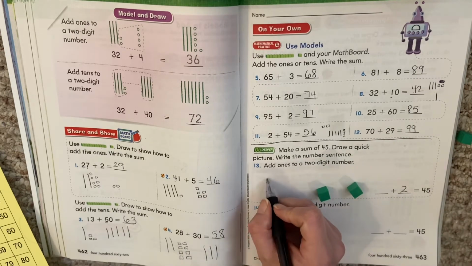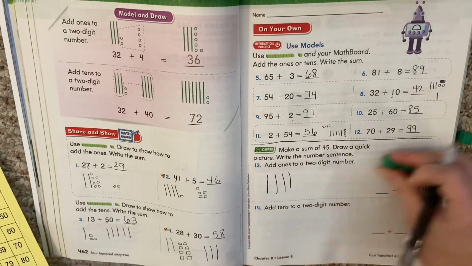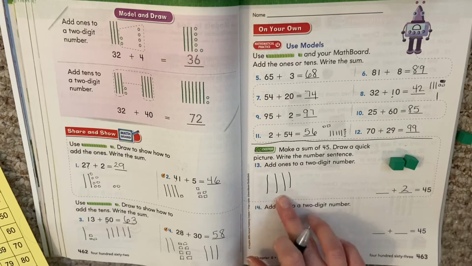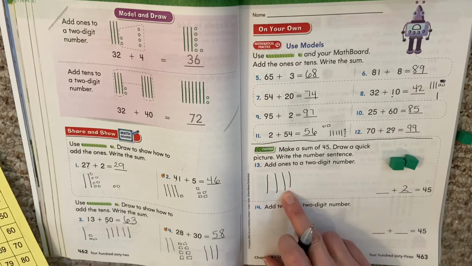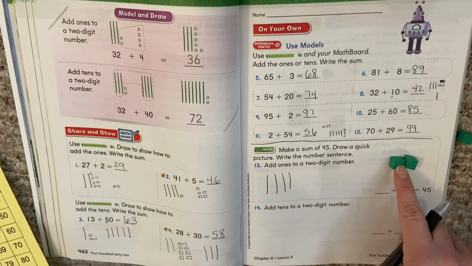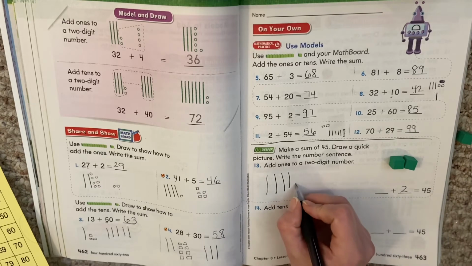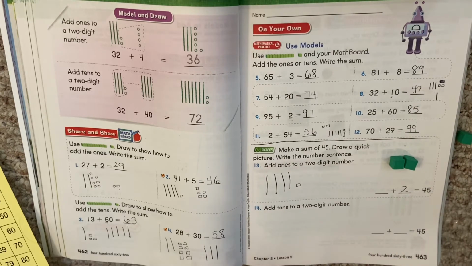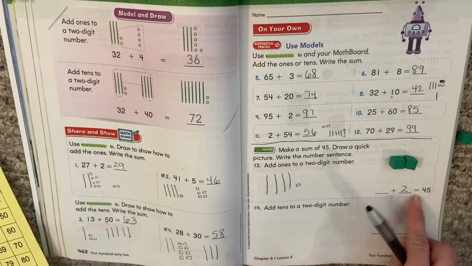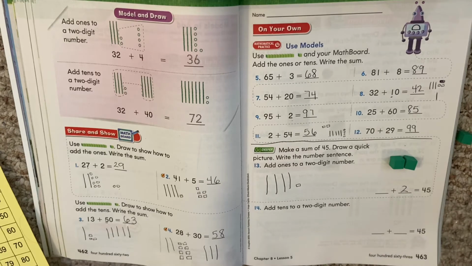Right? So let me draw that. 1, 2, 3, 4. Let's put my 2 over here. 4 tens. So right now I have 4 tens, 2 ones. That's the number 42. But I need to get to 45. So what if I add another cube? So now how many do I have? 40, right? So 4 tens. 1, 2, 3. 43. Didn't get to 45 yet.